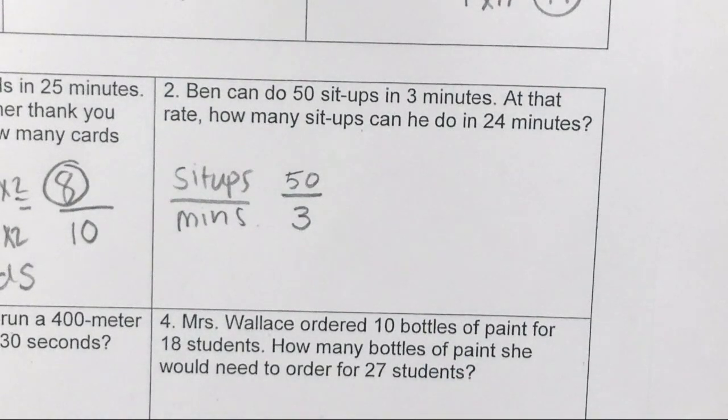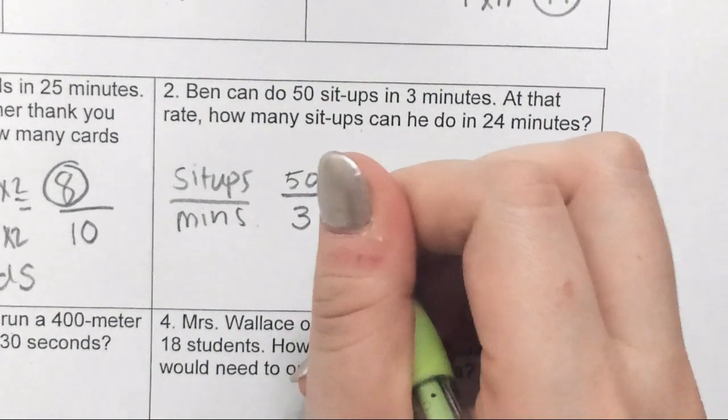Now I know 50 over 3 is simplified because 50 can't be divided by 3, because if I add 5 and 0, they make 5, and that is not a number that is divisible by 3. So that is how you figure out if something is divisible by 3.